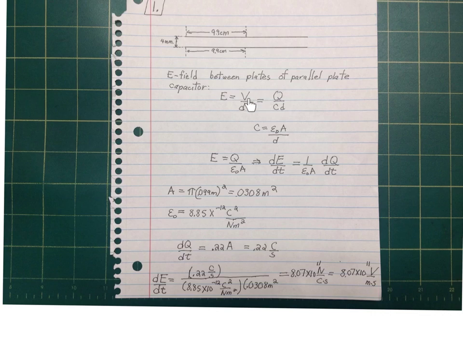Since this specific uniform electric field is in between the plates of a capacitor, I re-express that in terms of capacitance and charge on each of the plates, which will be voltage between the 2 plates is the charge on each plate divided by the capacitor's capacitance.